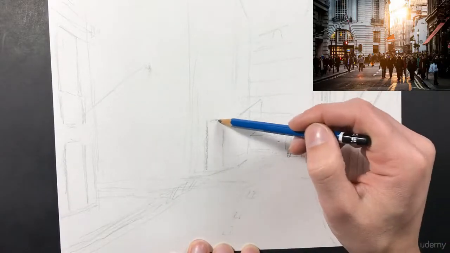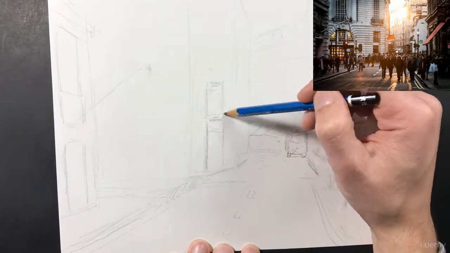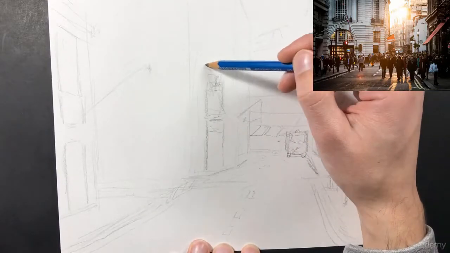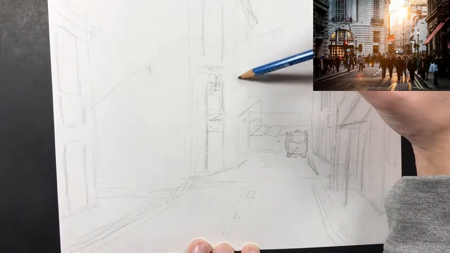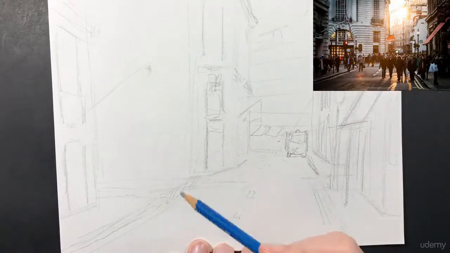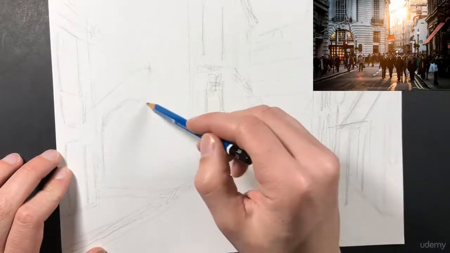Then I'm going to start blocking in this doorway. Then I'll block in the window above it. And I'm noticing that it's incorrect. It's too tall and the door is too short. So I had to fix that. And still, I'm keeping everything very, very light. We won't start adding darker detail in until later.